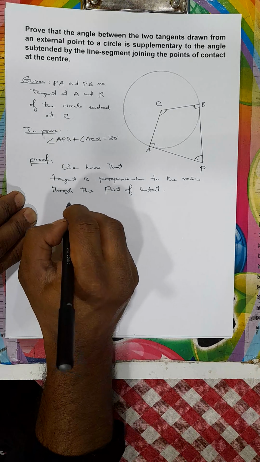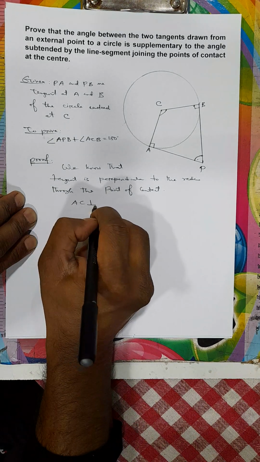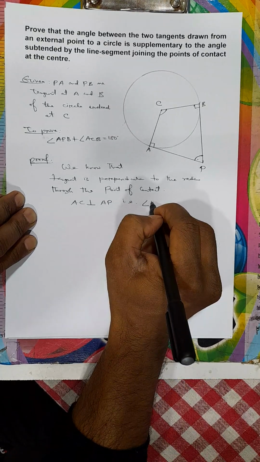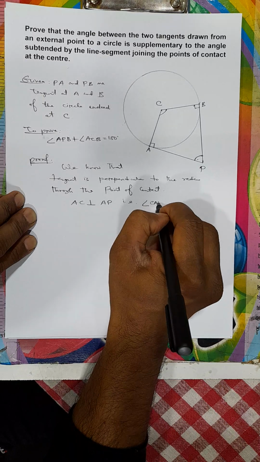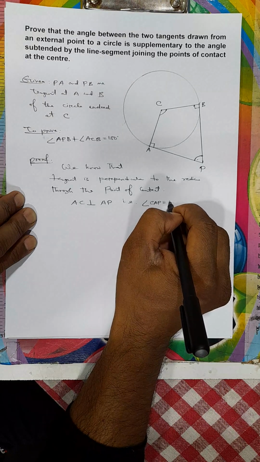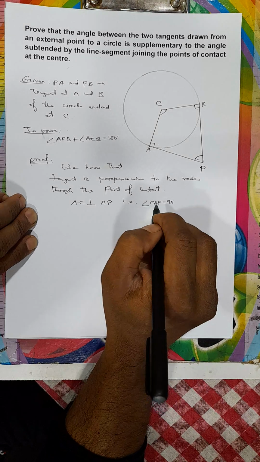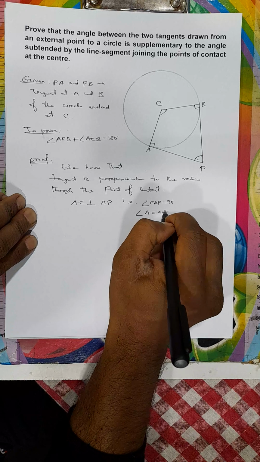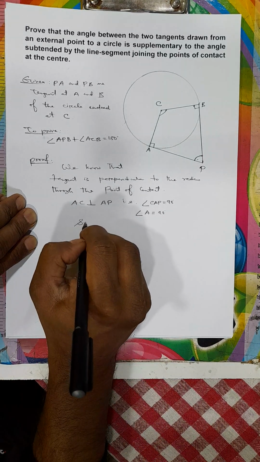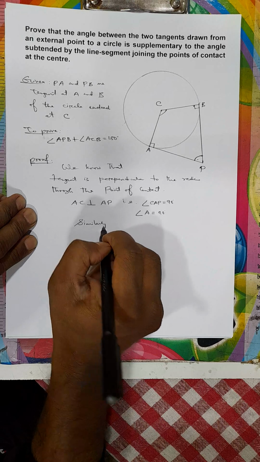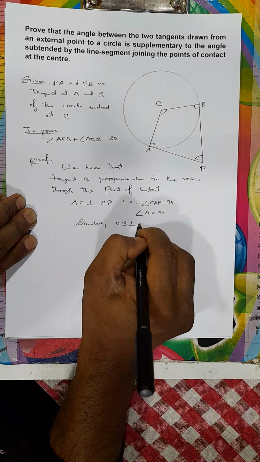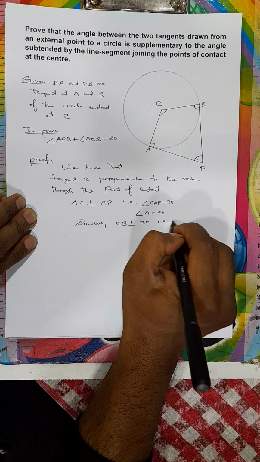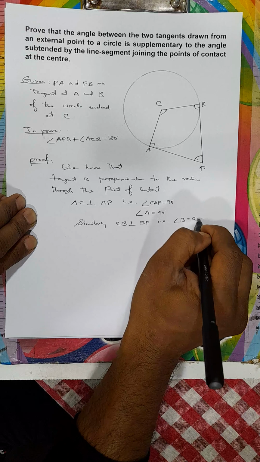So we find that AC perpendicular to AP, that is angle CAP equal to 90 degree. Or you can simply write angle A equal to 90 degree. Similarly, CB perpendicular to BP, that is angle B is 90 degree.